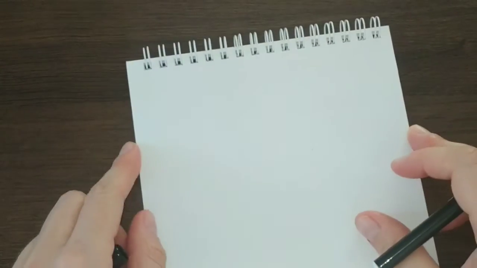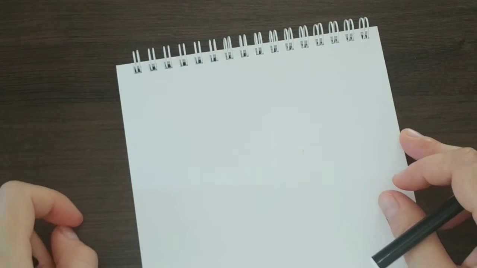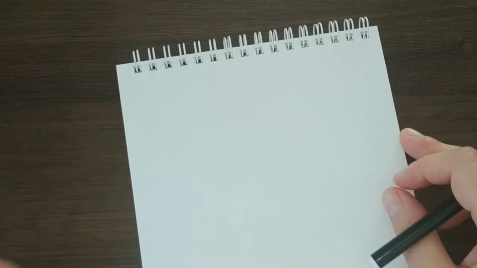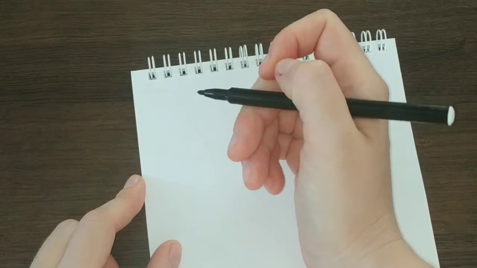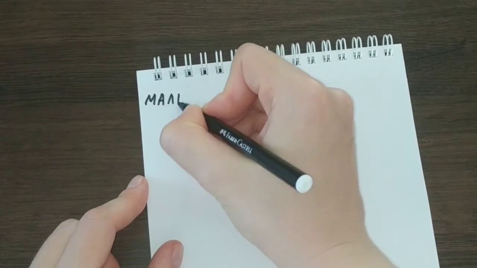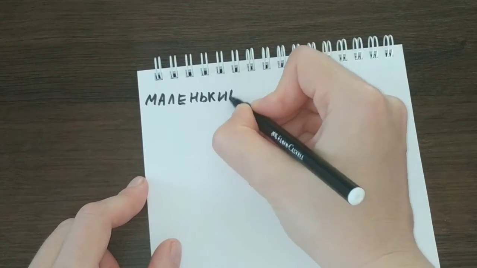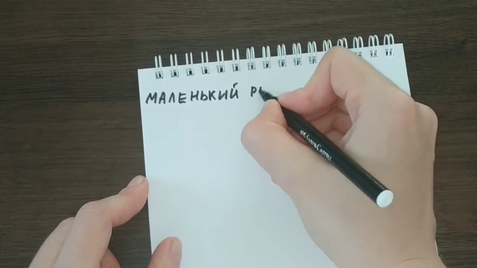And now let us make some examples with the adjective маленький, which is little. First, let's start with the masculine gender form, and typically маленький is used when talking about kids. So you can say that маленький can be a kid, and in Russian it is ребенок.